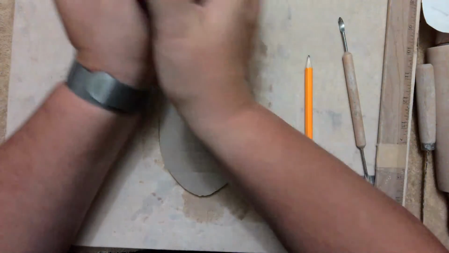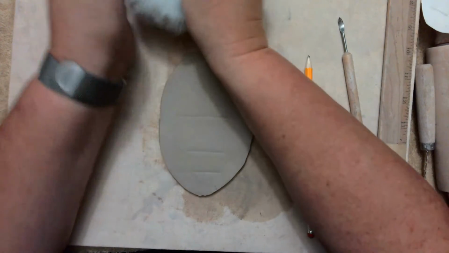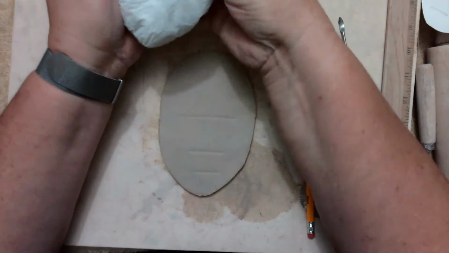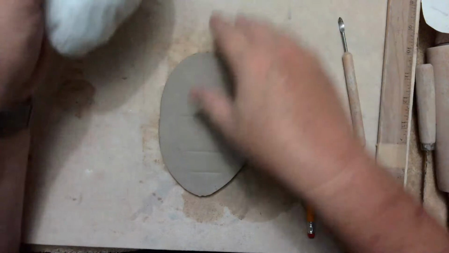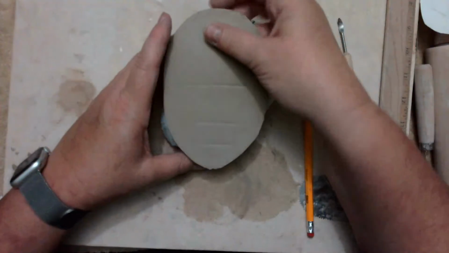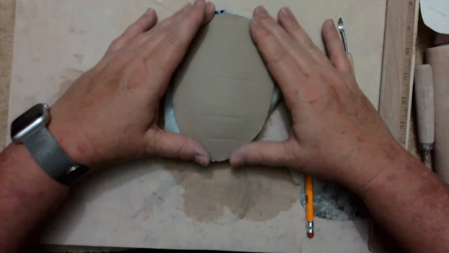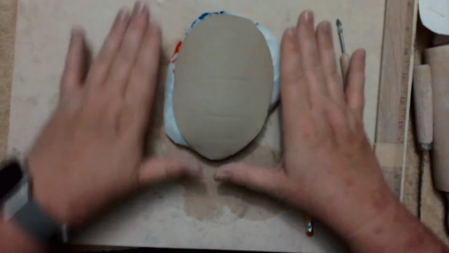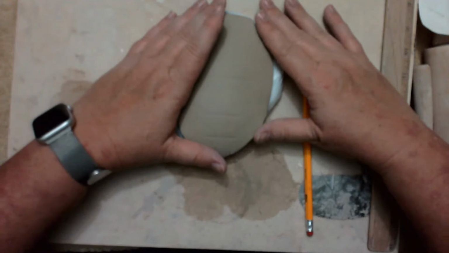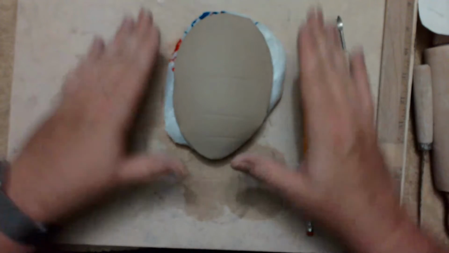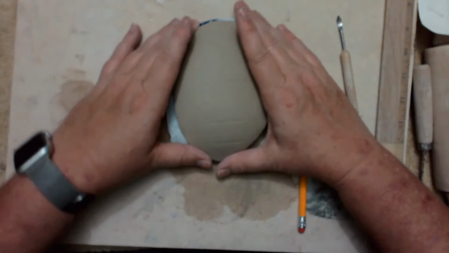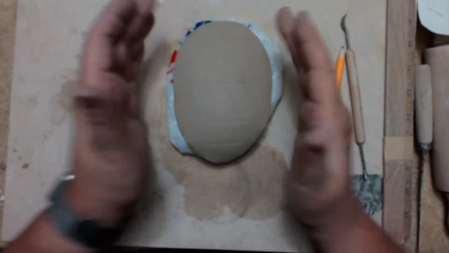So all I'm doing is I'm forming it into the basic size of my clay slab, and then I would place my slab over it, and I would just press the edges down and give it a little bit of curvature or volume so that it is not just a flat slab.